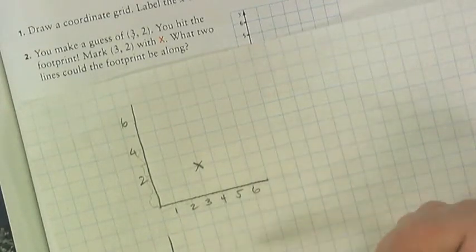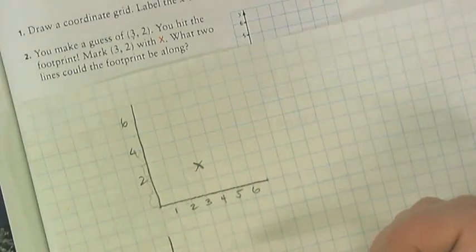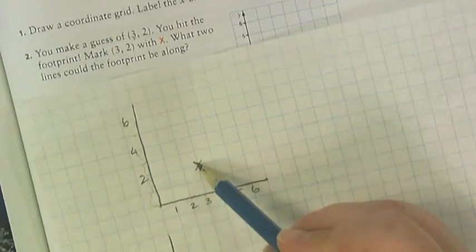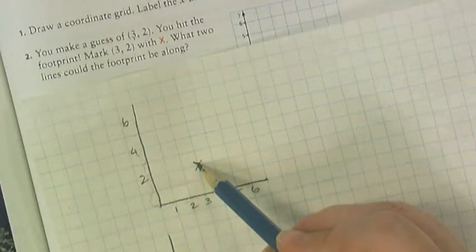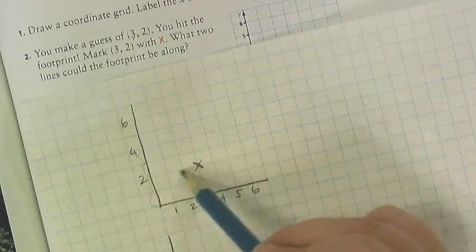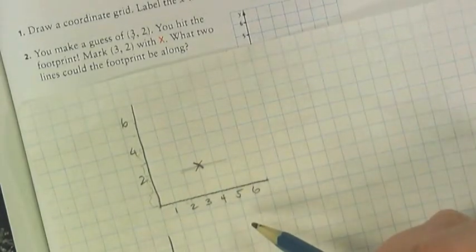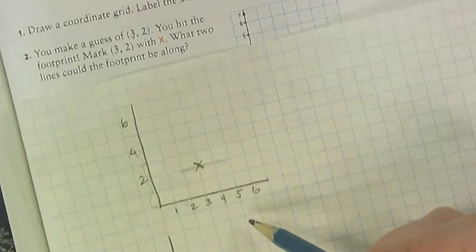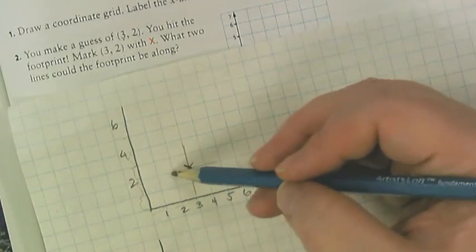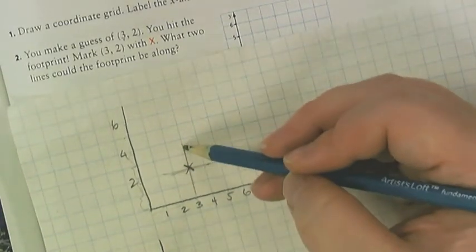So where does this footprint have to be? What would horizontally be along this? So along what line on the y-axis? The 2. So it can be this way. My footprint can either be this way or what? Or it can be this way. Okay, so my footprint is either here or here.